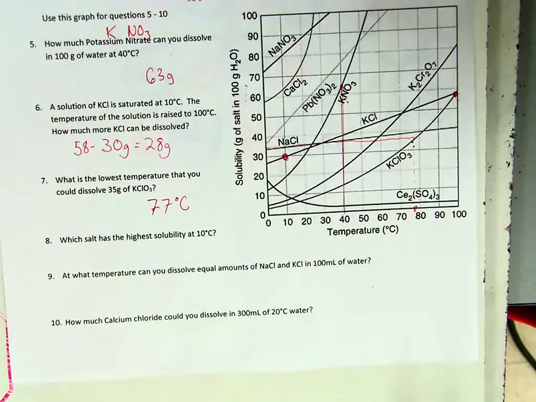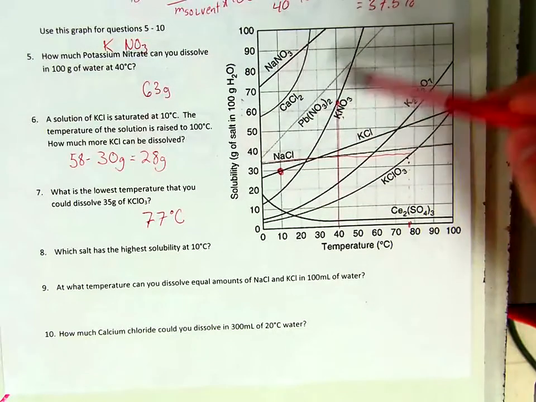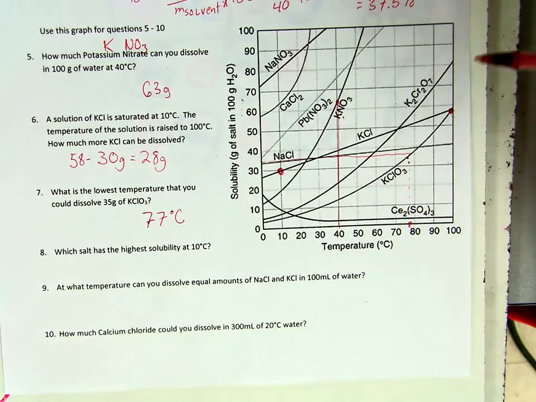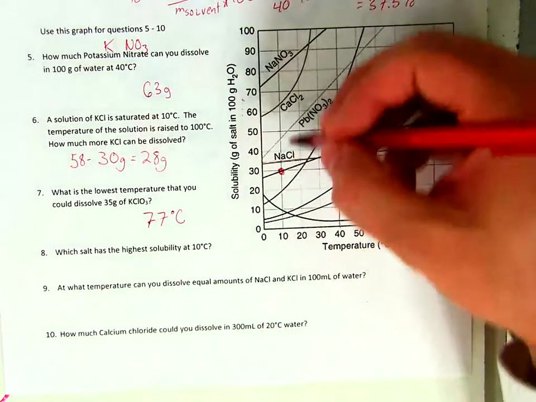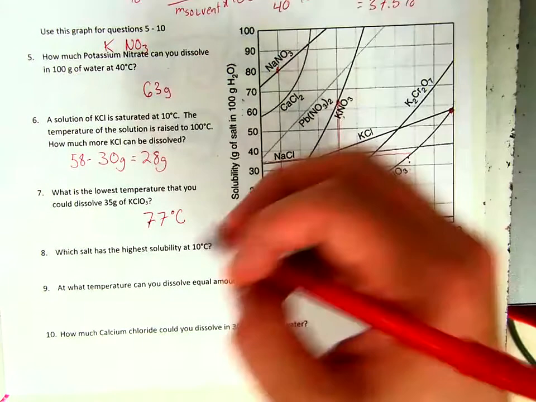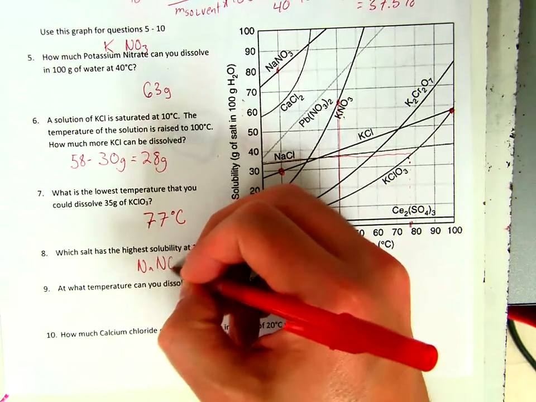Which salt has the highest solubility? The salts are the ones that increase going left to right. The gases are the ones that decrease going left to right. All of these are salts, so the highest solubility at 10 would be NaNO3, sodium nitrate.